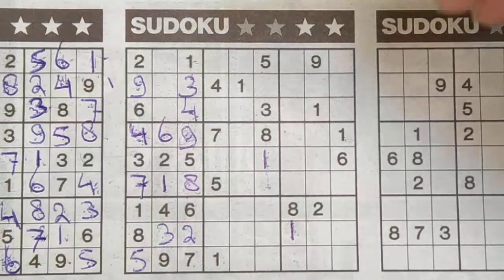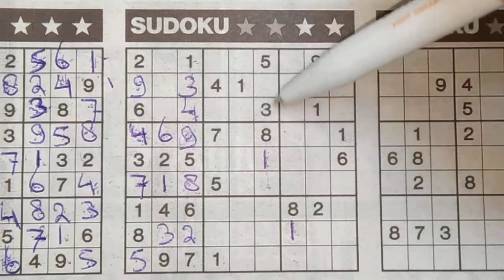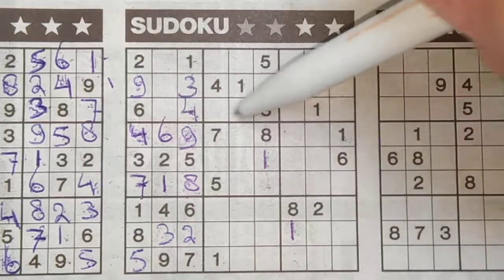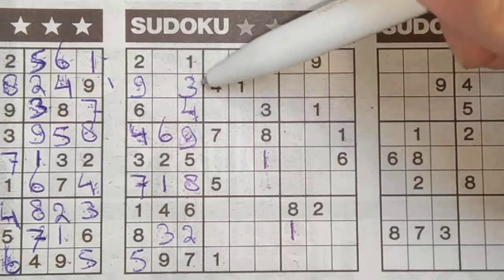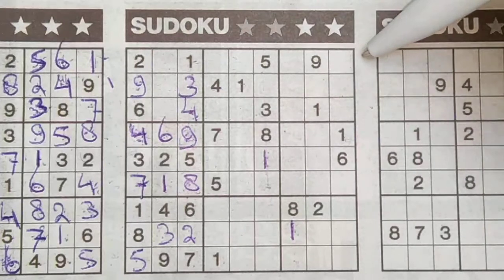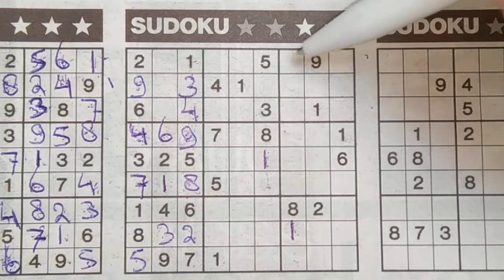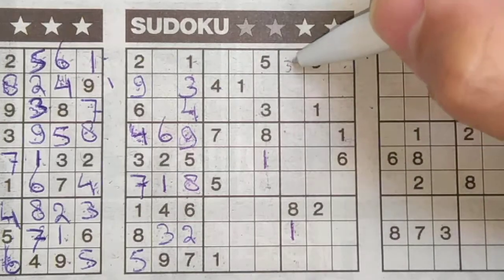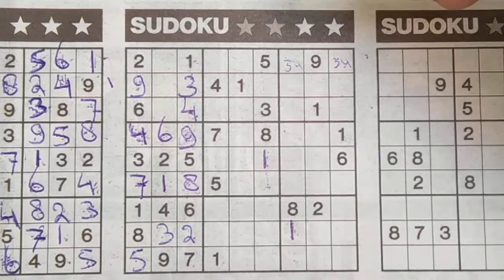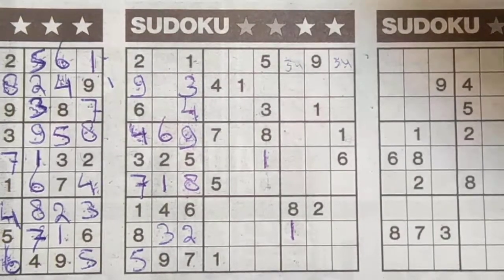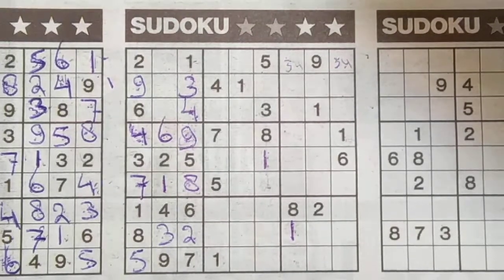We have a pair, I see, because the 3 and the 4 are in this row, the 3 and the 4 in the second row. So in the first row, the only 2 places for the 3 and the 4 should be here as a pair, a 3 and a 4. I mark this because otherwise it will take long for the pairs if you cannot see them right away.